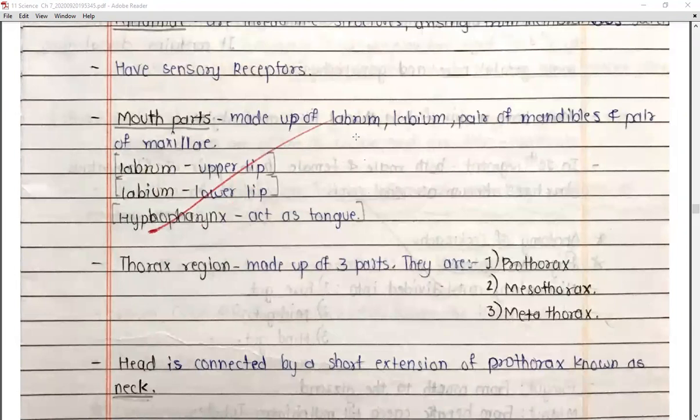Next are the mouth parts. The mouth parts are made up of labrum, labium, a pair of mandibles, and a pair of maxilla, right? Labrum means the upper lip, labium means the lower lip, and hypopharynx acts as a tongue. So the mouth parts are made up of labrum, labium, pair of mandibles, pair of maxilla, as well as the hypopharynx. This can be asked in the MCQ, that what is hypopharynx? So it acts as a tongue in the cockroach.